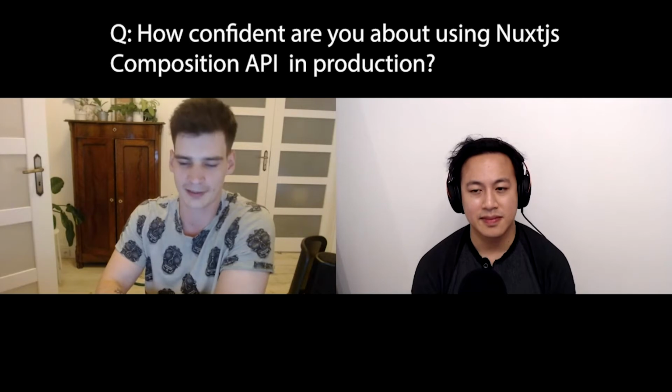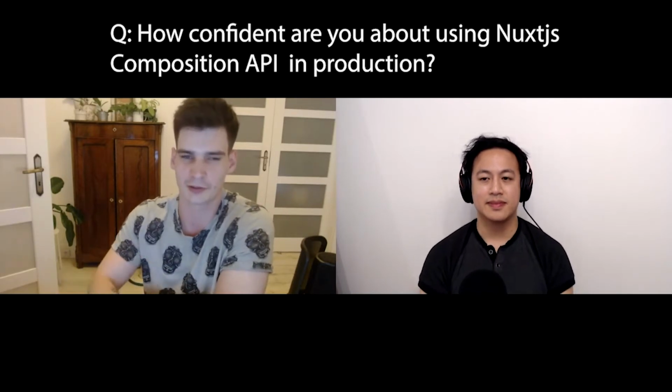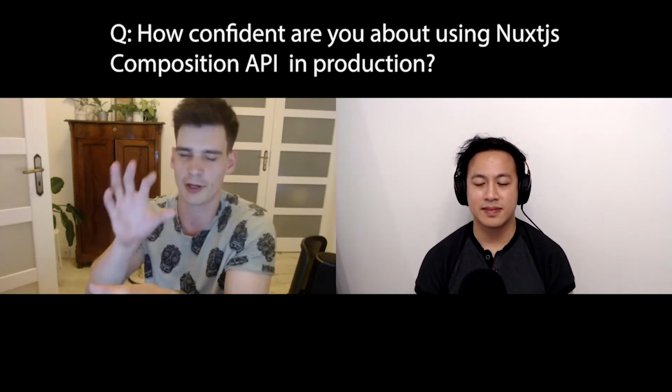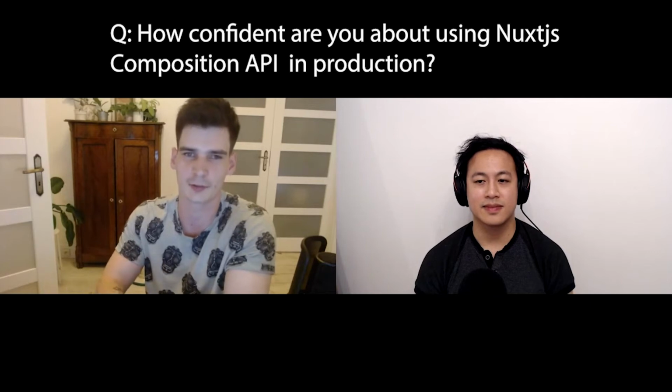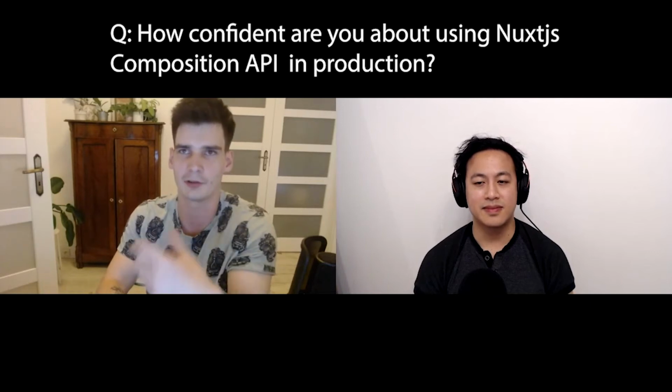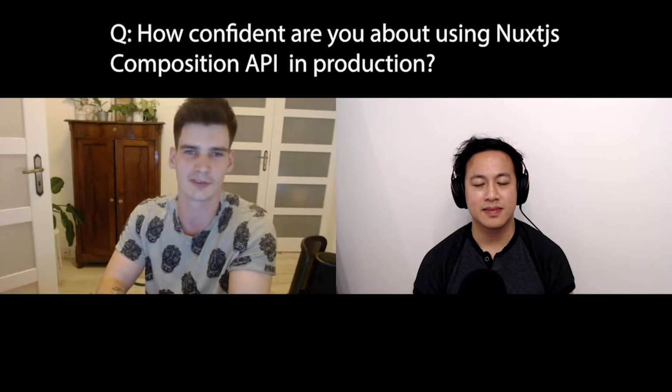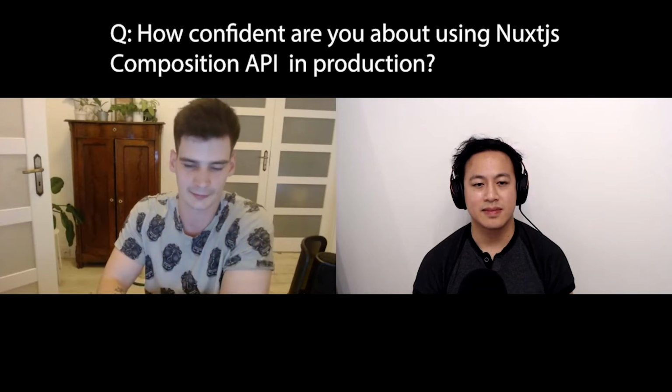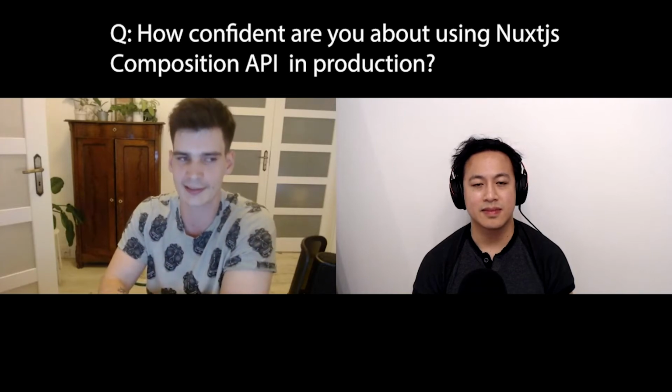But of course, it's just software, so you can fix that. You can make your own wrappers on this composition API. This is actually what we did. So we did our own wrapper around Nuxt Composition API, and it's working pretty well. We tested that. We checked for memory leaks. Everything is so far so good.